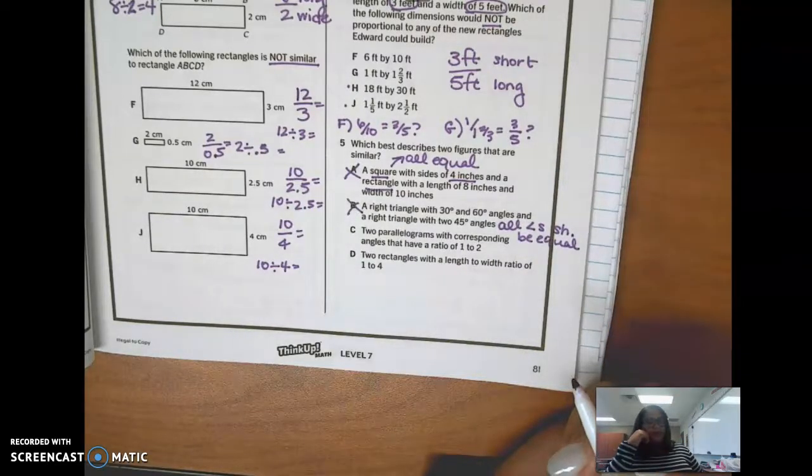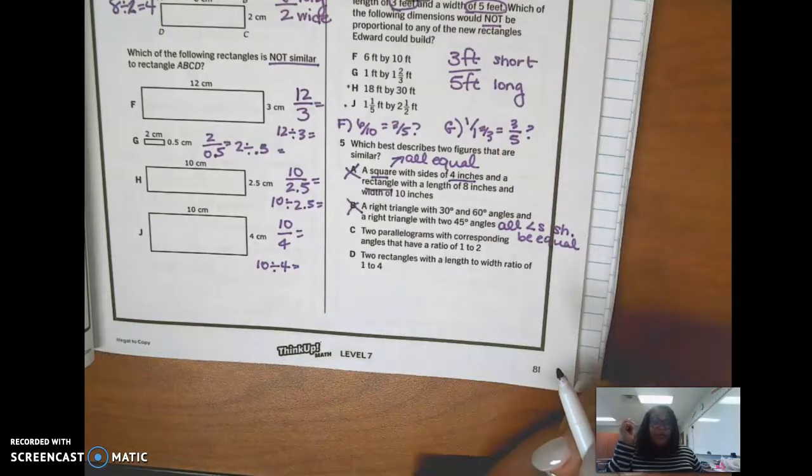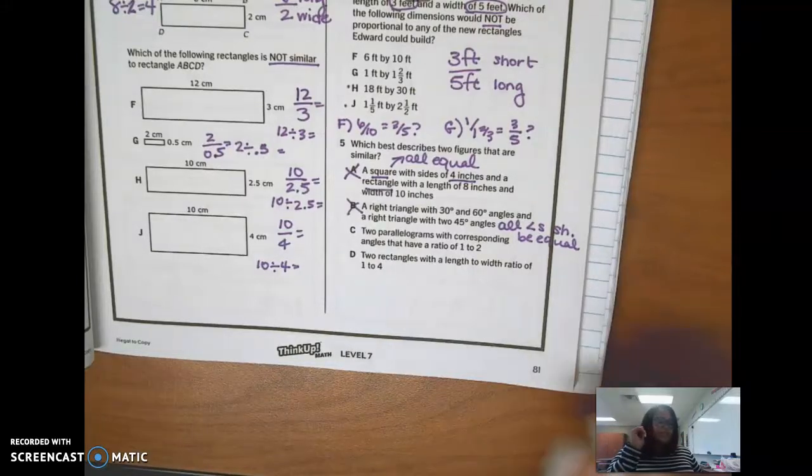2 parallelograms with corresponding angles that have a ratio of 1 to 2, or 2 rectangles with a length to width ratio of 1 to 4. So choose the best answer out of those last 2. Remember, angles have to be equal. So if you're using a ratio of angles, it has to be a 1-to-1 relationship.